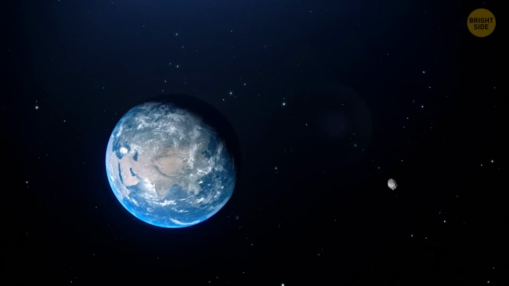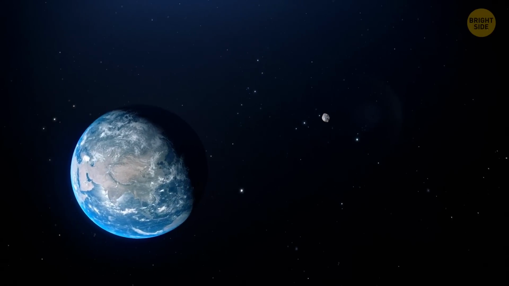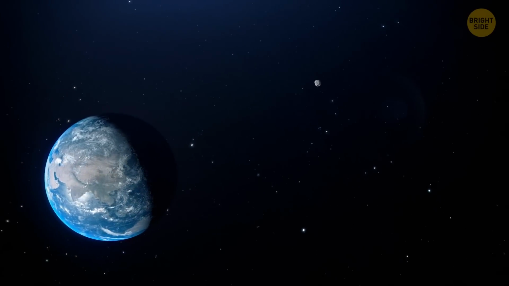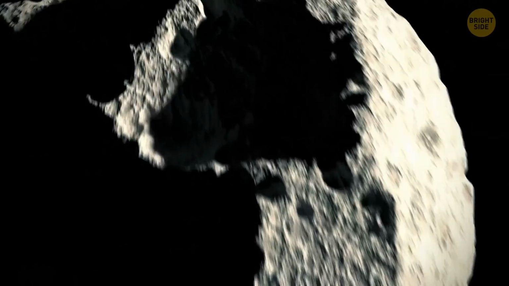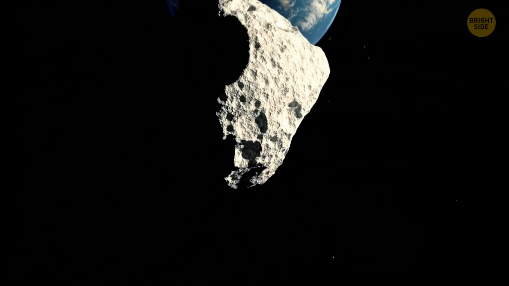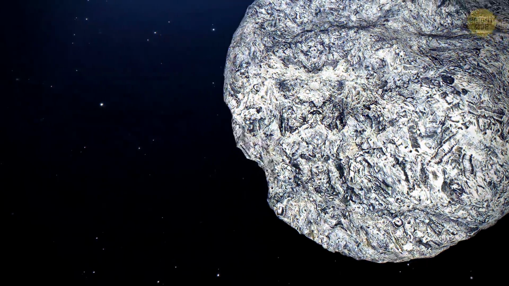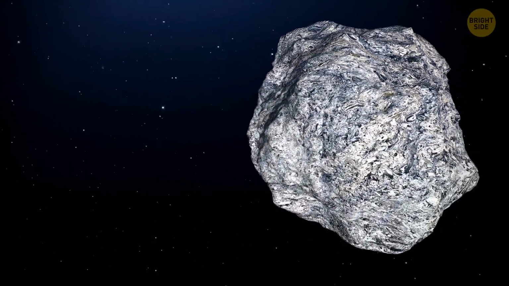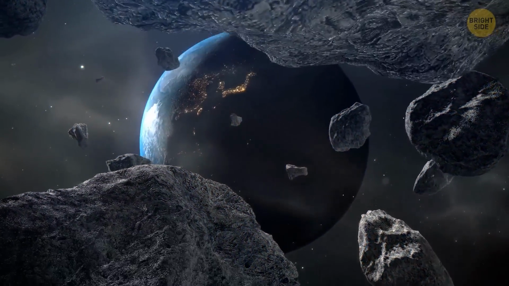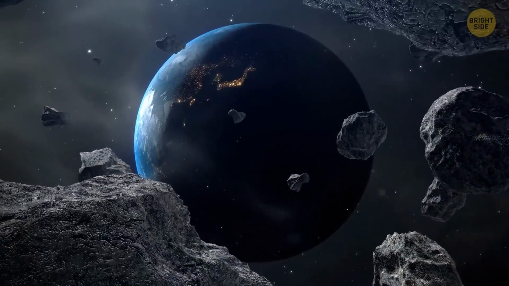It didn't stay with Earth for long, though. The asteroid followed a random orbit and slowly drifted away. Temporarily captured objects such as 2020 CD3 are rare. They need to have a specific direction and speed to be caught by Earth's gravitational pull. Otherwise, they either crash into the planet or fly in another direction.